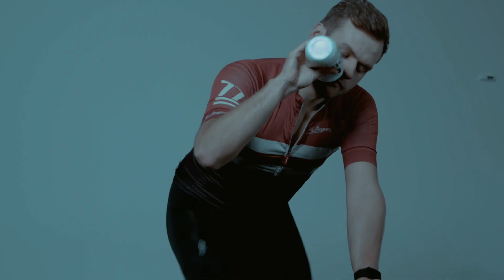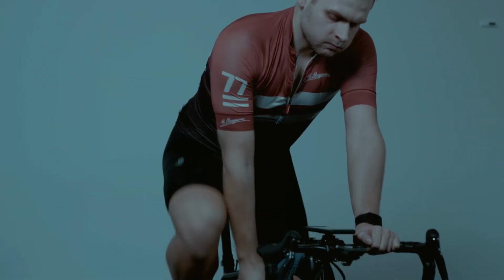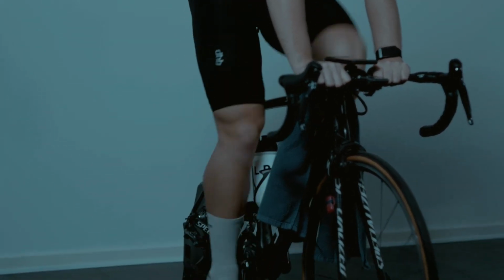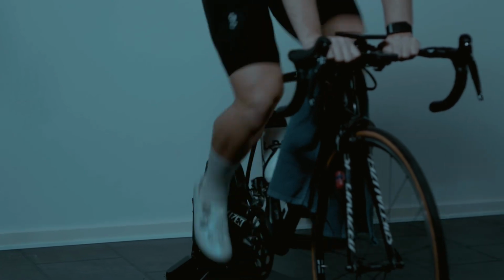The threshold test results provide you with a better basis for managing your training efforts. Training based on the zones is a fast way to improve the quality of your workout.